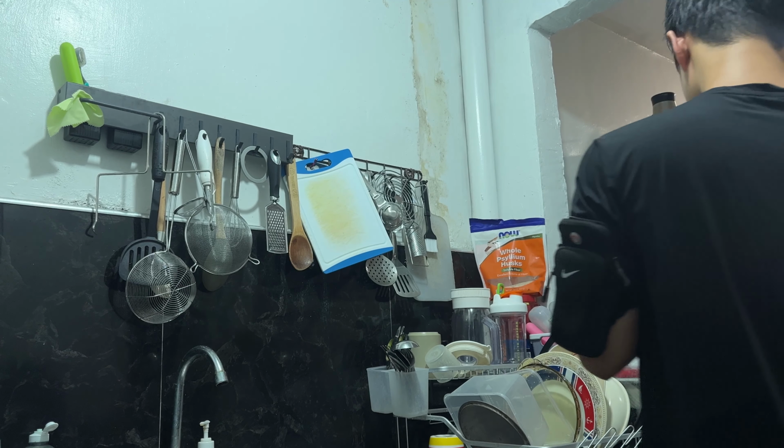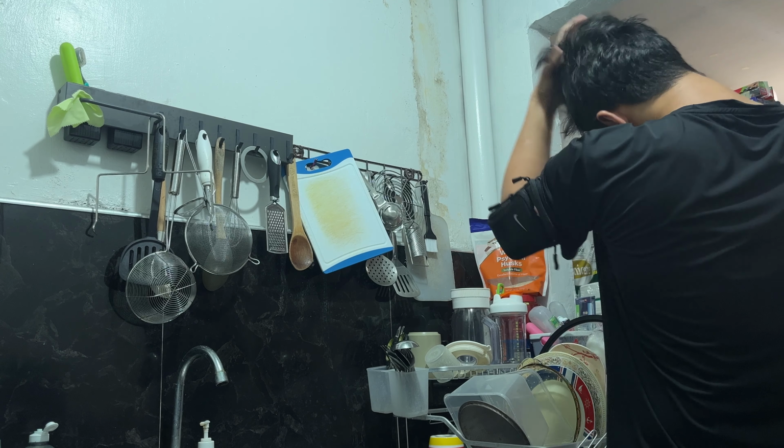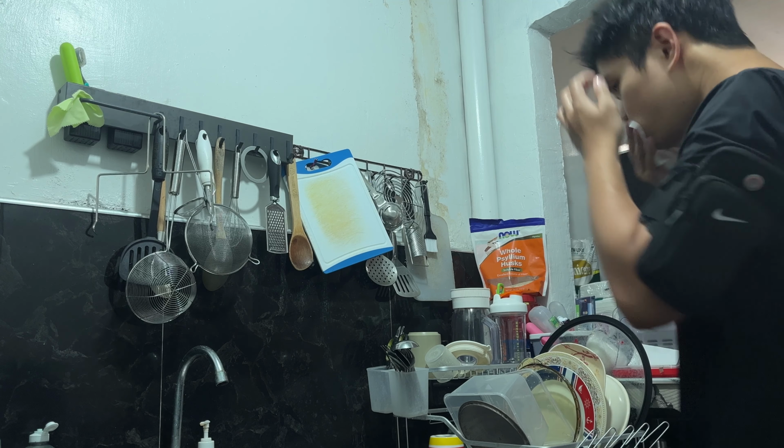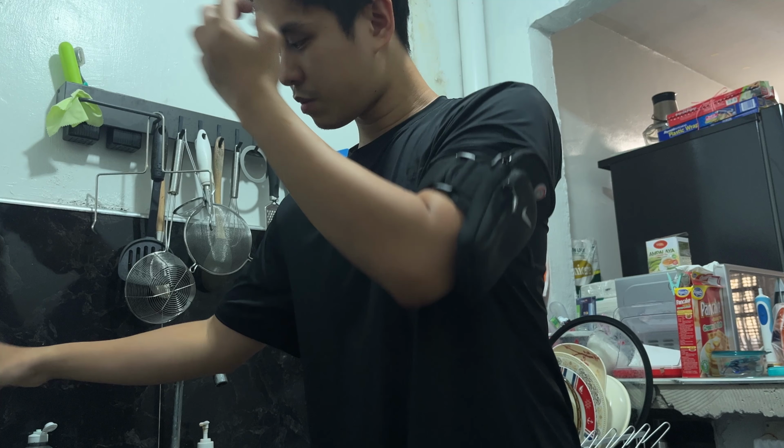Then the second problem that I encountered was focus. As you can see from the clip, I had a lot of unfocused subjects. Sometimes it blurs the subject because I'm trying to do it manually.